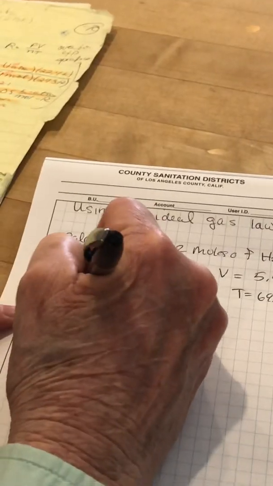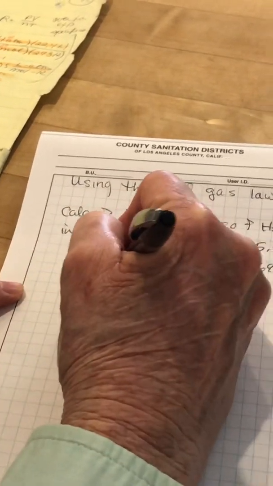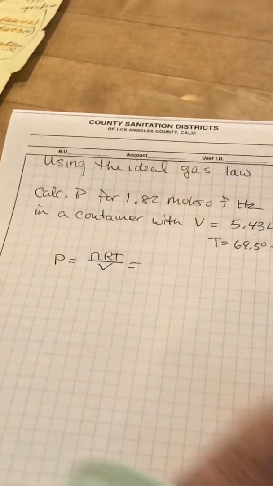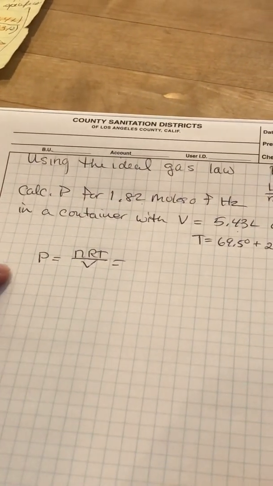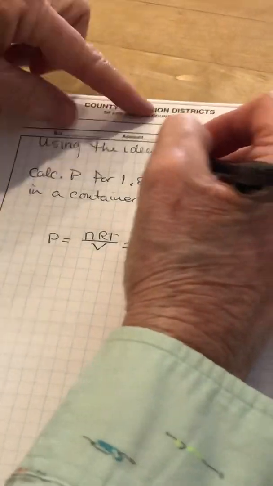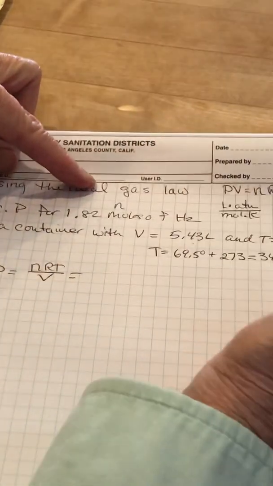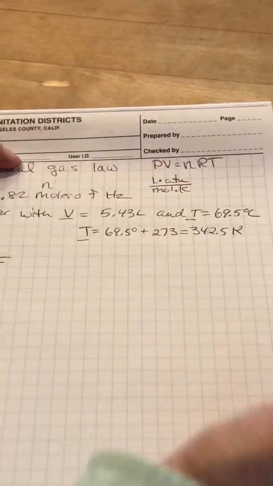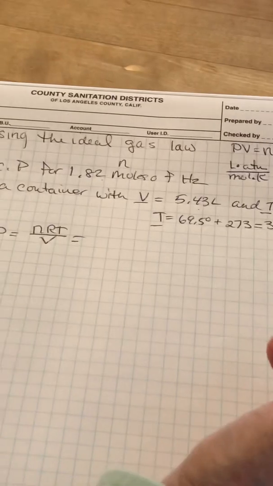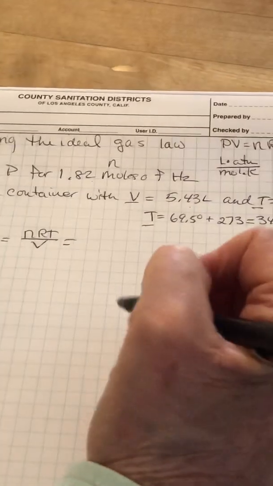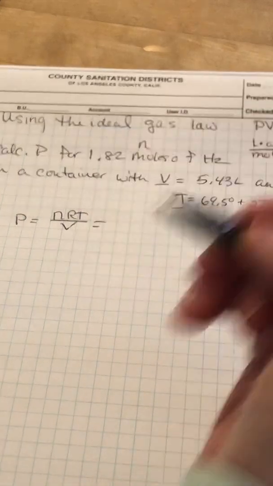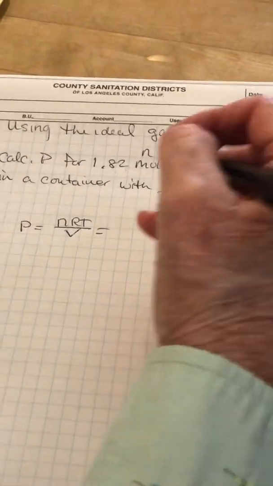So I have P equals nRT divided by V. You can label things. I recommended that earlier. So here we have n, here we have V, here we have T. So you would figure out, I have to use the ideal gas equation. I don't have any P1s and P2s, T1s and T2s. I've got a static situation where things aren't changing.